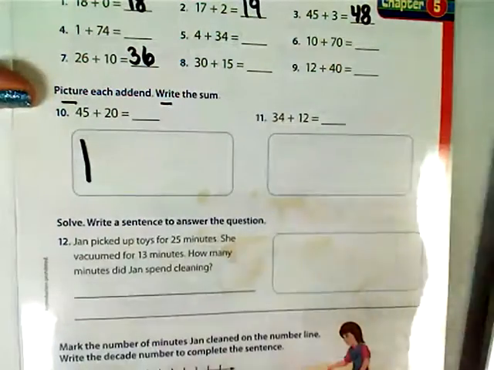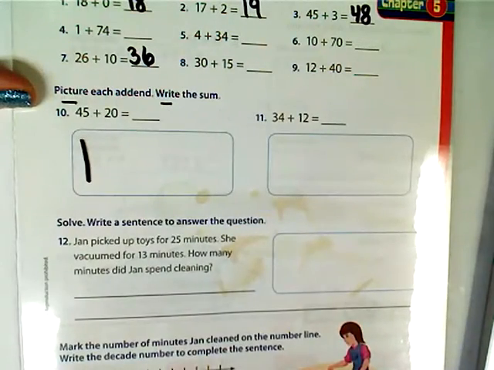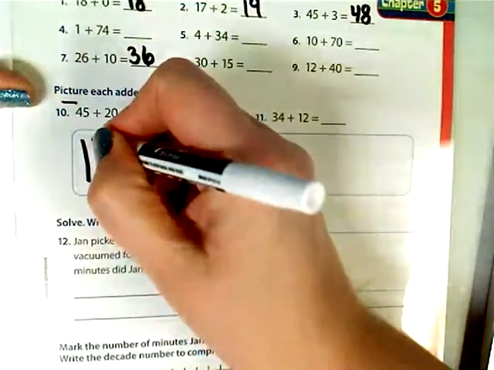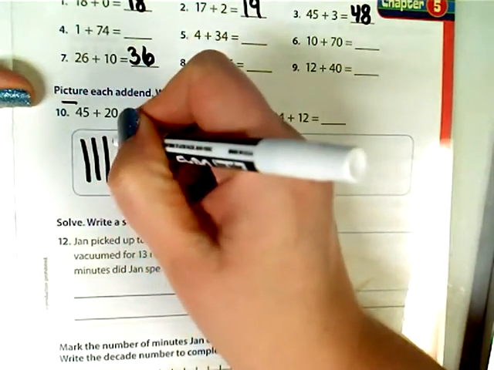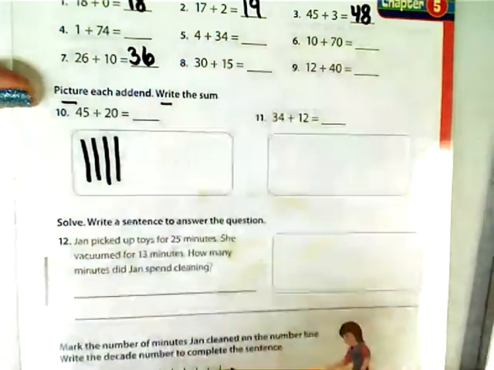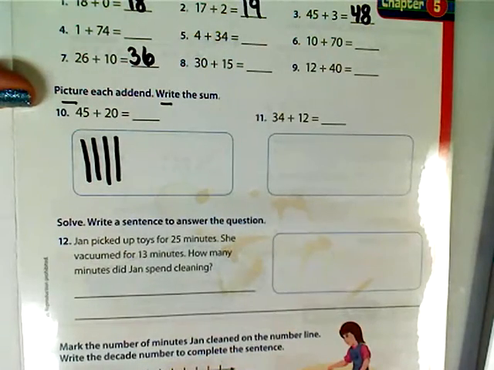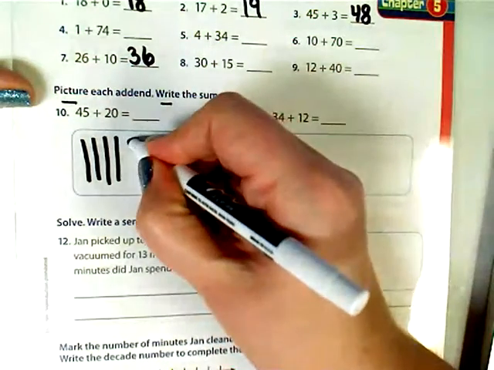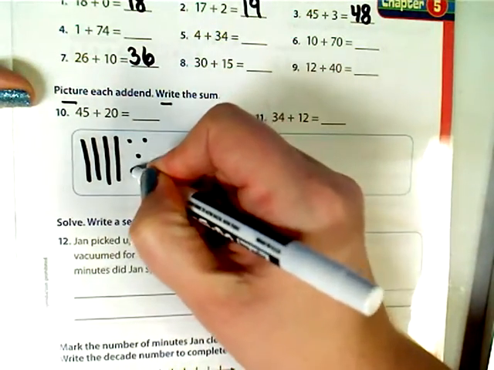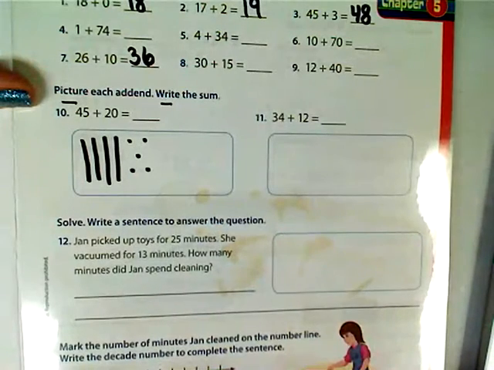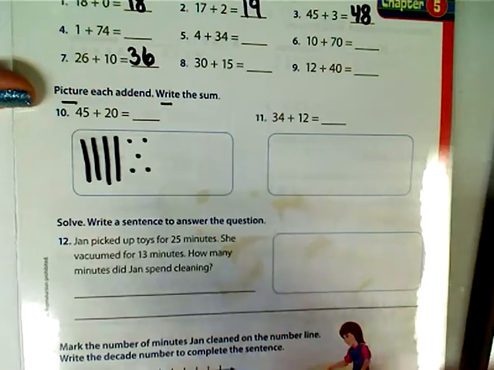So in the number 45, Caleb, how many tens are there? Good, there are 4 tens. So we have 10, 20, 30, and 40. Olivia, how many ones would there be in 45? Good, we would have 5 more ones. So that's how we would show 45. 4 tens and 5 ones.